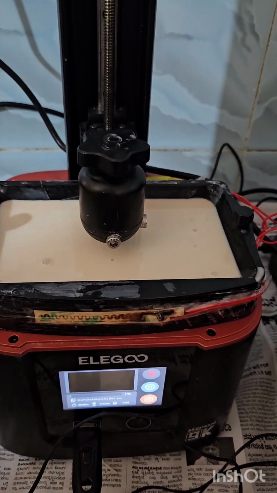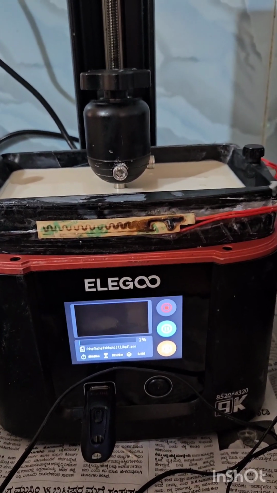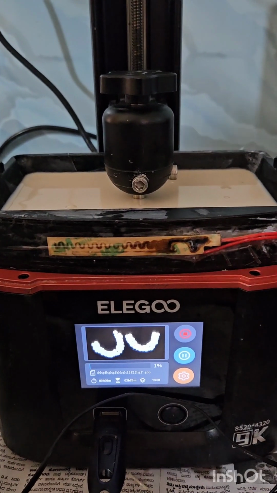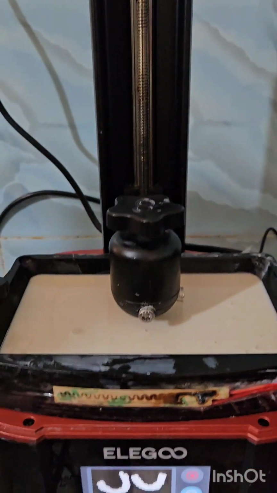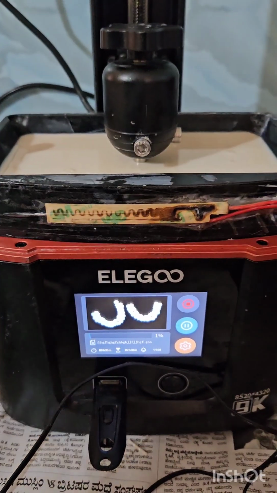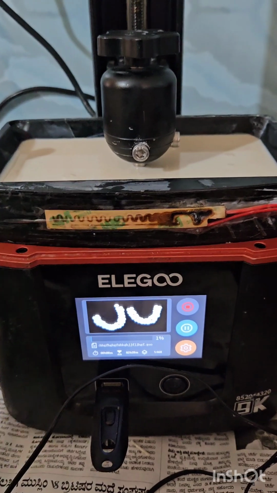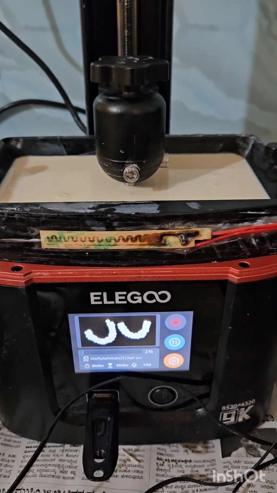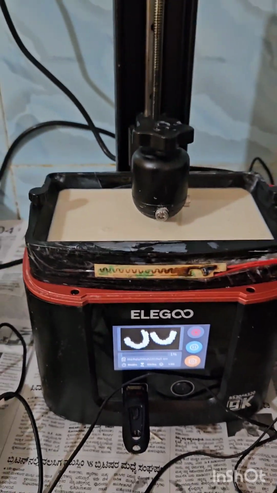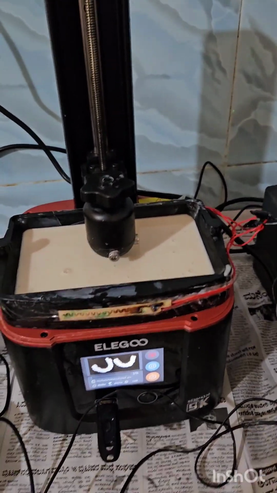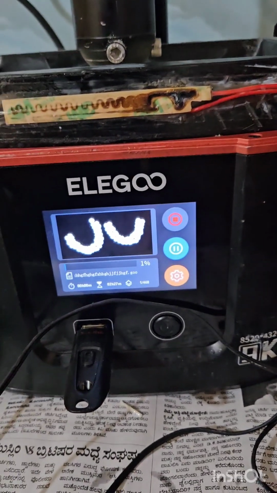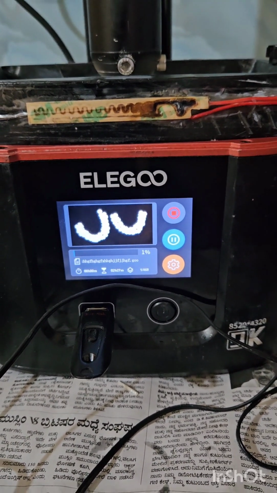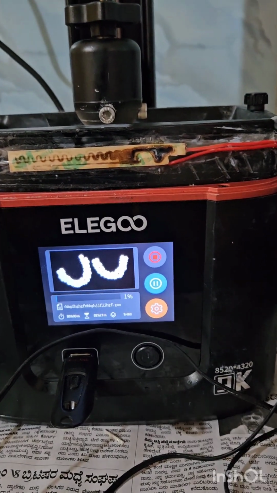Now the first layer is going to be projected in the tray, and then it is going to lift that layer back above and go down again. Then it will print the second layer, come back with the second layer, go back into the resin tank again, and print the third layer. That is how it is going to print layer by layer. It shows how much time is remaining and which layer it is printing. Everything is shown here. The time is 2 hours 27 minutes, I think.